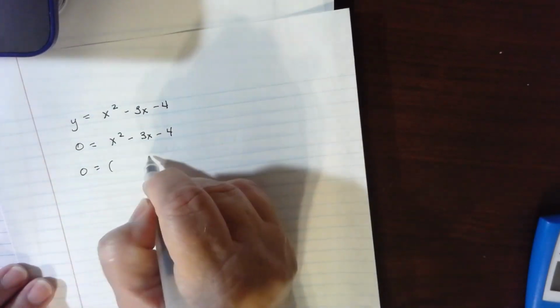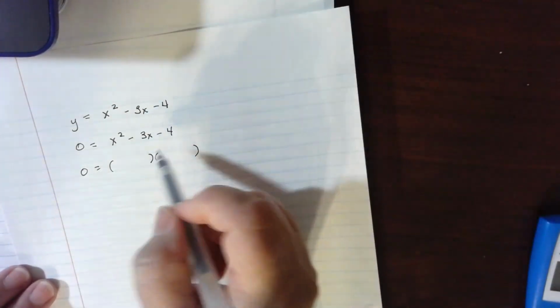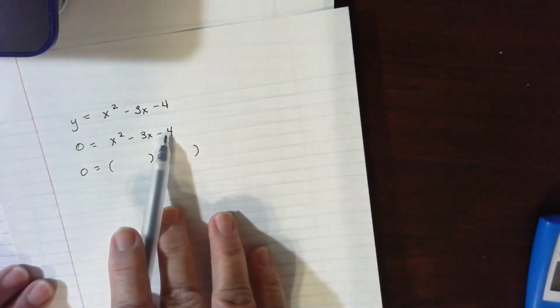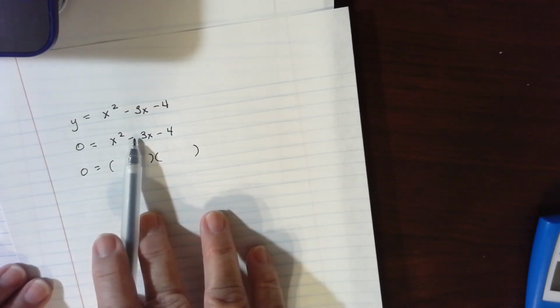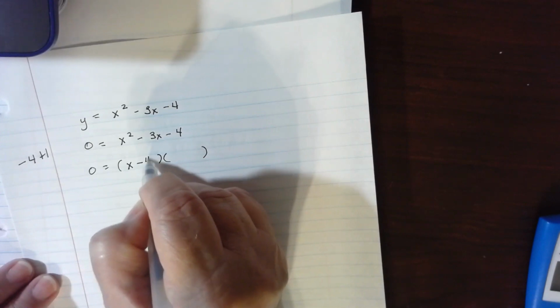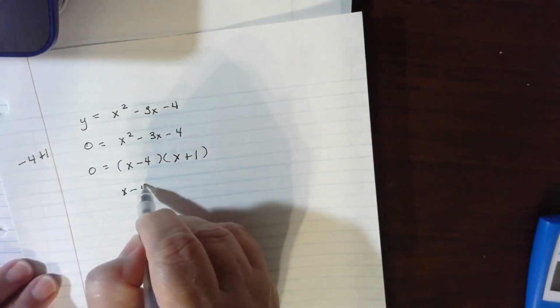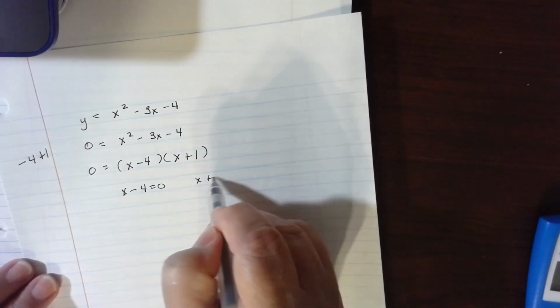Sometimes you have to use the quadratic formula, but I've tried to avoid those as much as possible. So the two numbers that I can multiply to get -4 and add to get -3 are -4 and +1. Then you set each of those equal to 0.